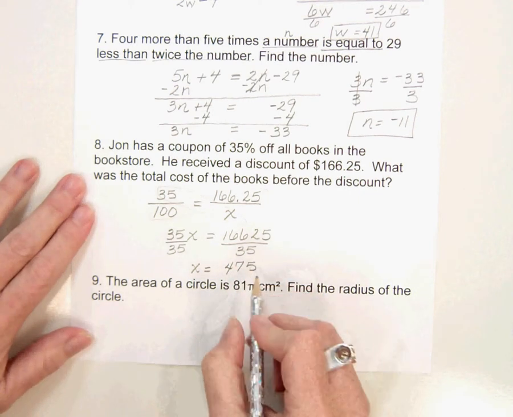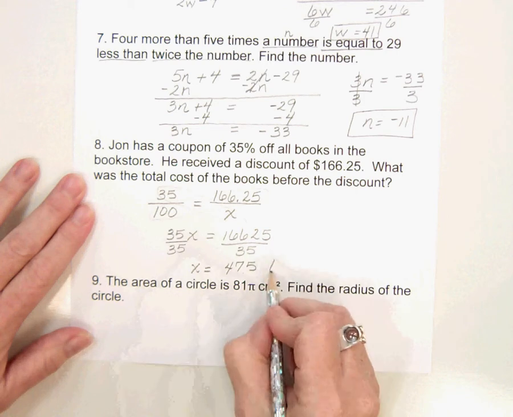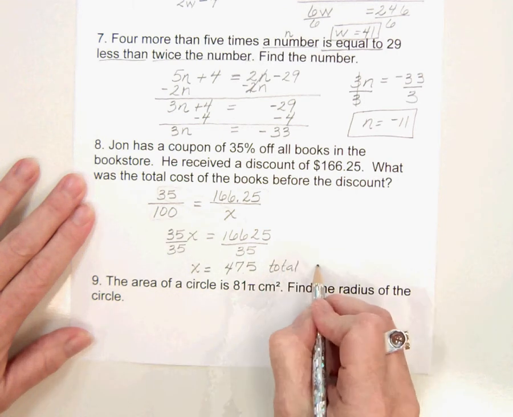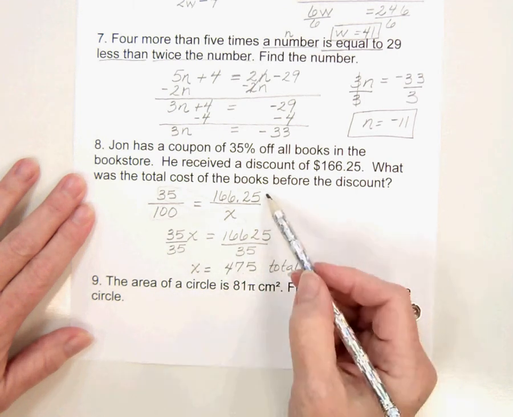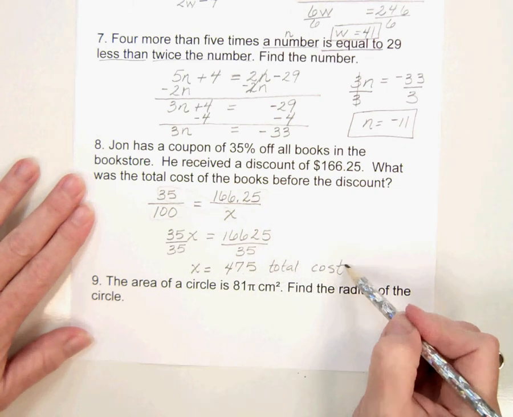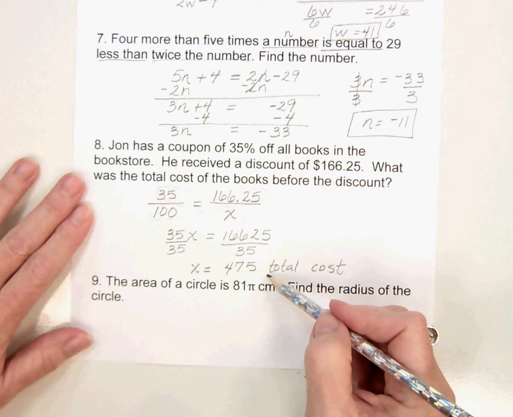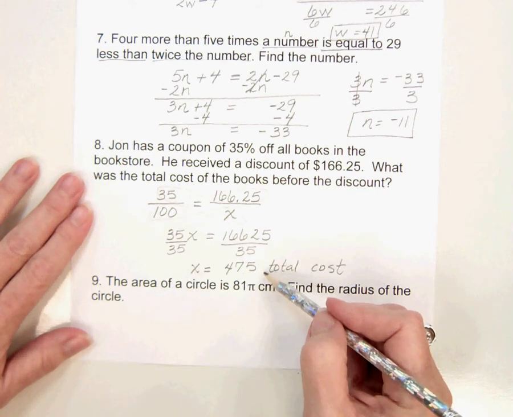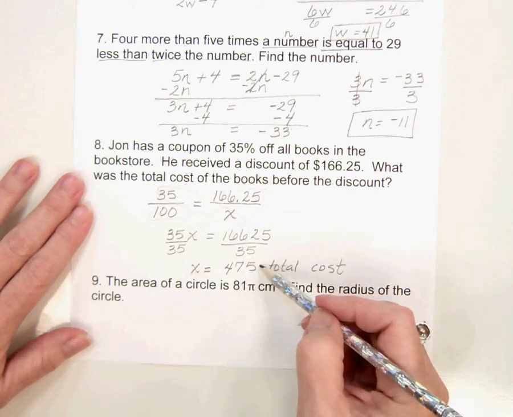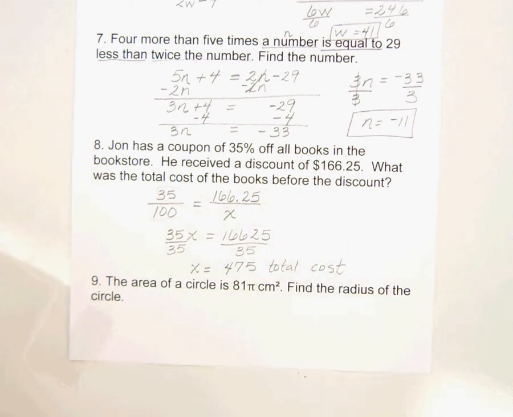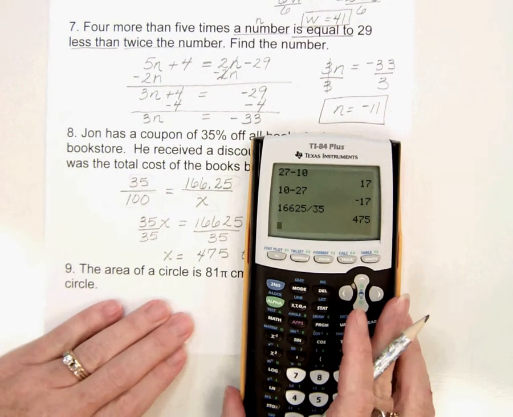So that's the total cost. This is the total cost with this discount, because that would represent 35%. If you want to check that, you could always put the number back in and put it over 475. Let me show you what I mean. I'm going to put it on the calculator.